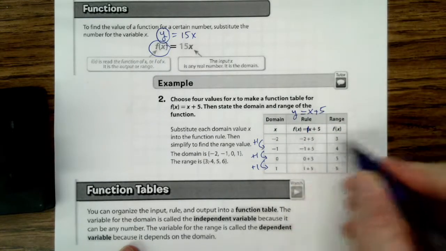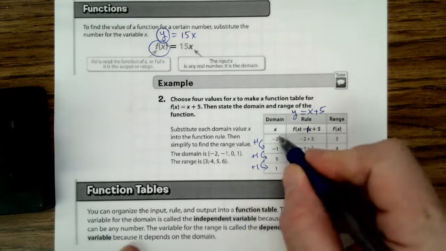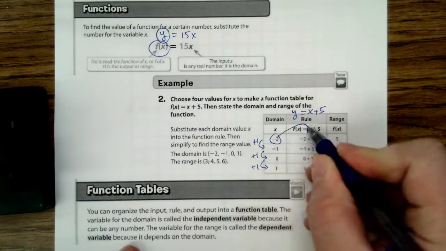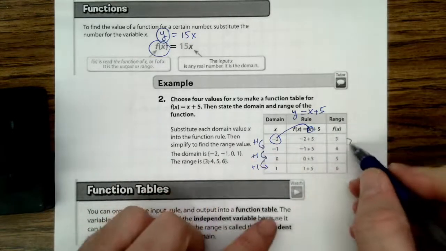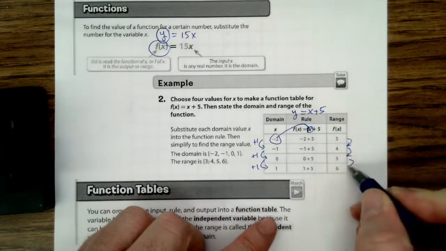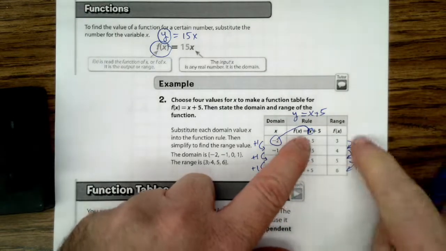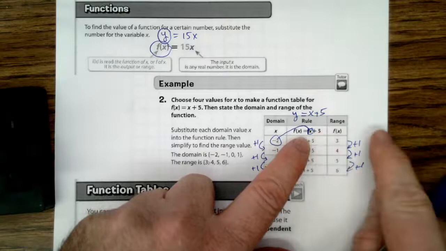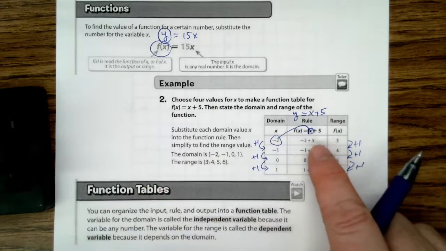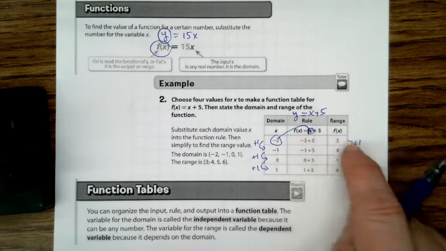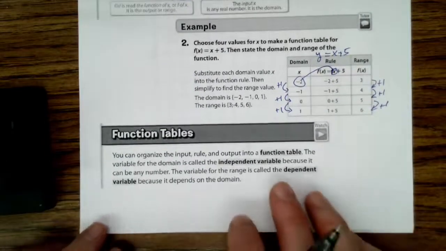So -2 plus 5 would be 3, -1. So you're substituting in. This value gets substituted in for X. And then you get your outputs, and your outputs are going up by 1. And if our coefficient had been 2, these would go up by 2. If it had been 3, they'd go up by 3. Same thing with negative. If that had been -2 in front of X, these would change by -2. So we're going to build these function tables, okay?